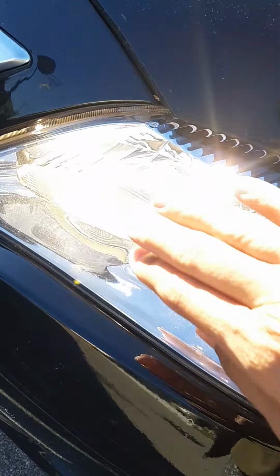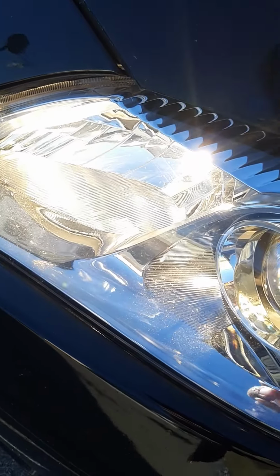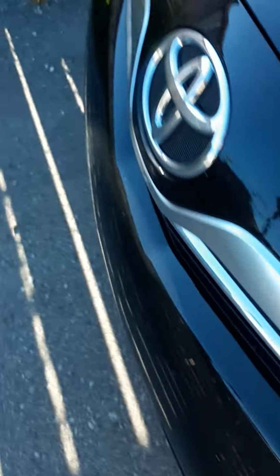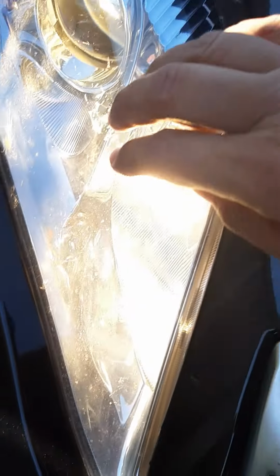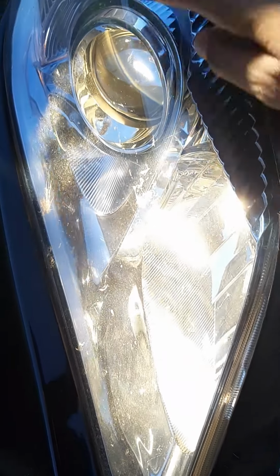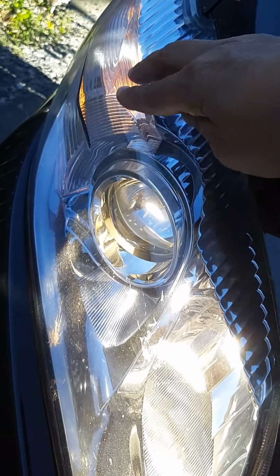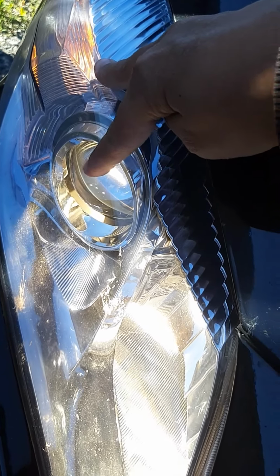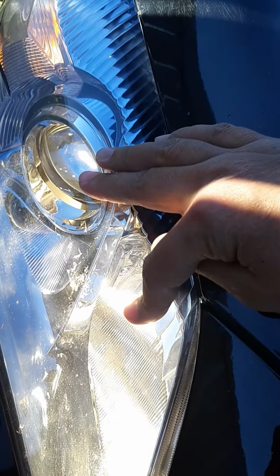Okay, hold on. See, this one I said, remember? So that's the high beam. Okay, it's on both sides. See, high beam. So those were the park and tail lights. This is the headlight. Headlight means low beam, and high beam is here.